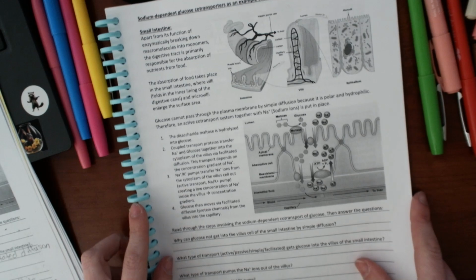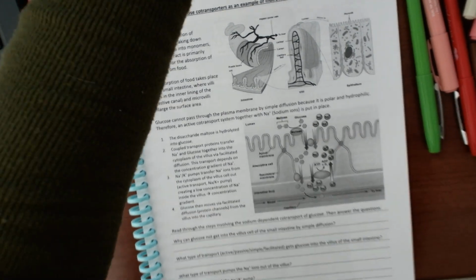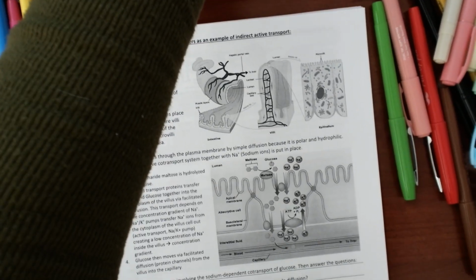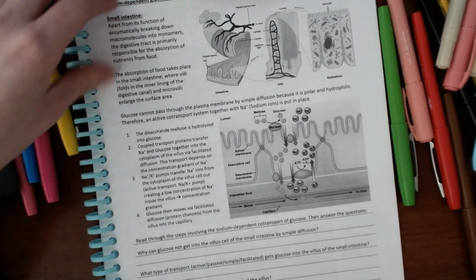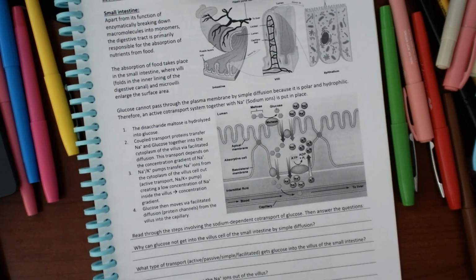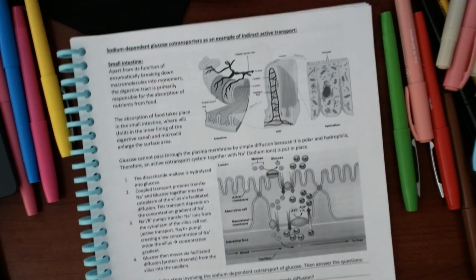And so one example of something that we didn't go over a ton in class is another example of co-transport and active transport that uses a very similar sodium-potassium pump to the one used in neurons.